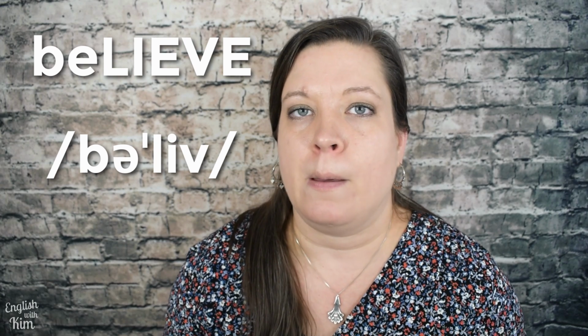Let's try another vowel sound. Let's look at the E sound. The word we're going to look at is believe. Believe. Some people, including me, even reduce this first vowel sound, and it sounds like believe. By reducing the vowel sound even further, it makes it really clear which syllable I'm stressing.